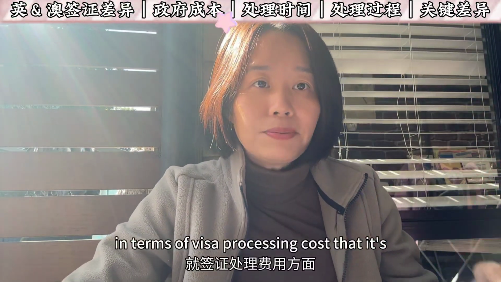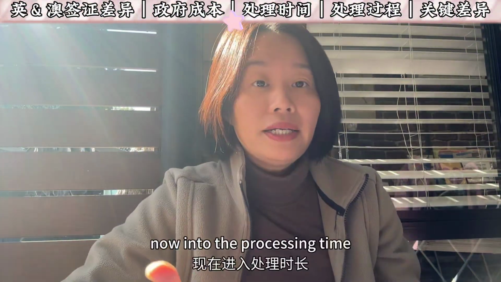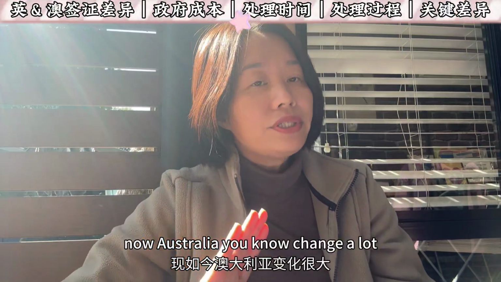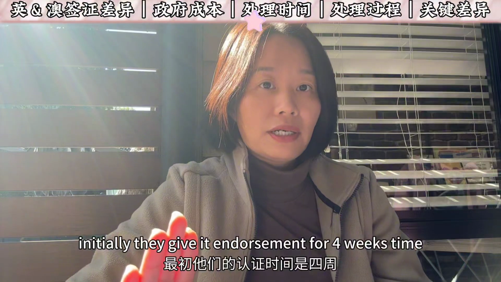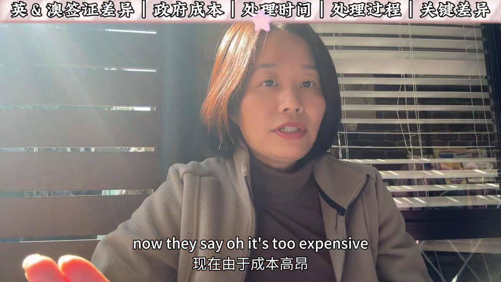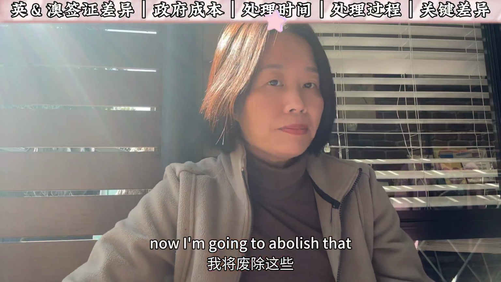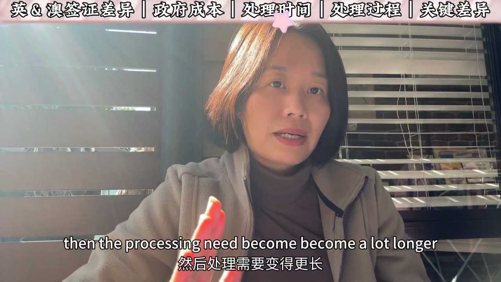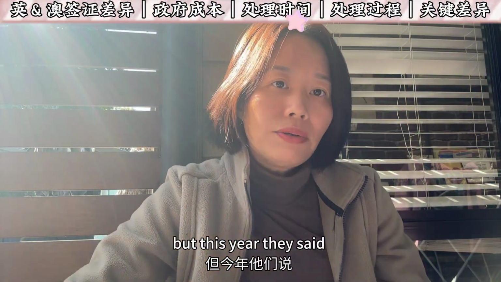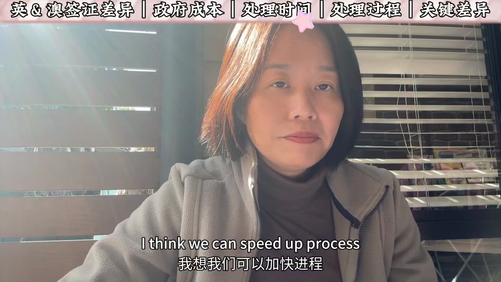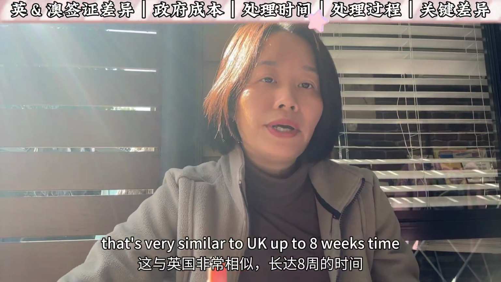In terms of visa processing cost, that's the government fee, and it's not a huge difference. But in terms of processing time, Australia has changed a lot. Initially, they gave you endorsement within 4 weeks. Then they said it's too expensive, it cost them $500,000 for each global talent officer, so they abolished that. Then the process became a lot longer. It took about 6 months last year, but this year they said they can speed up the process. Now the processing time is about 2 months, which is very similar to the UK, up to 8 weeks.